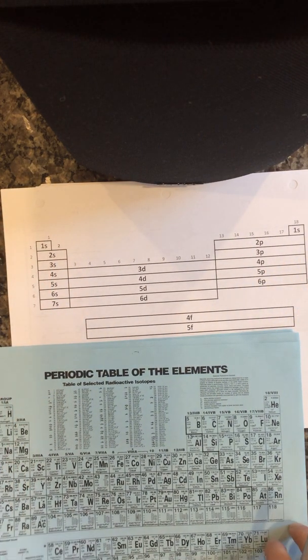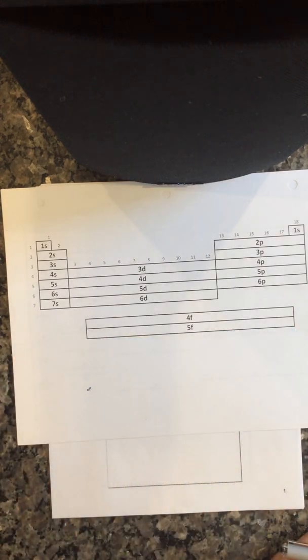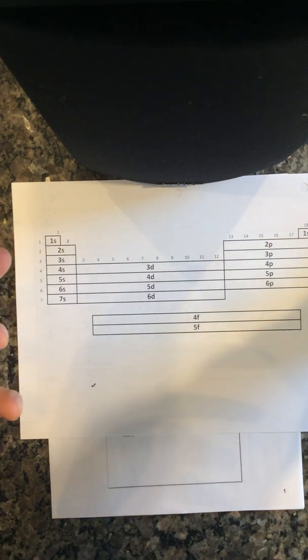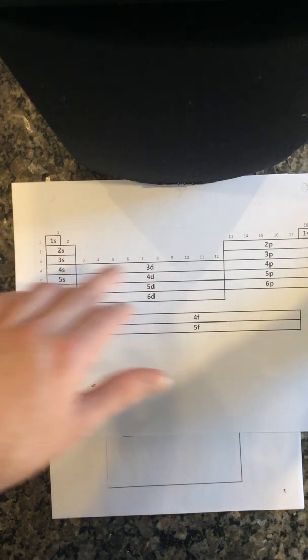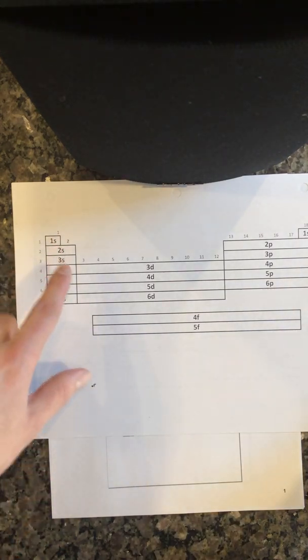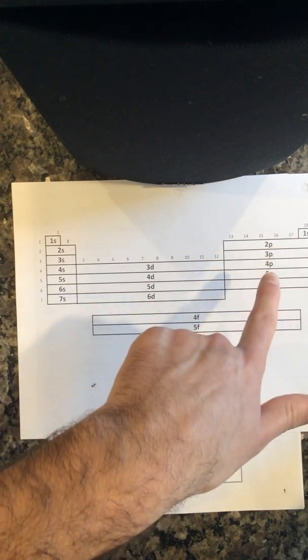So let's move on a little bit forward here. Now you'll be wondering what these letters stand for. Essentially, they just represent our energy. This is what I was talking about before with the 4s and the 3d. Your S's have the least amount of energy. Then you have your P's, which are next. So those are your next energy levels.